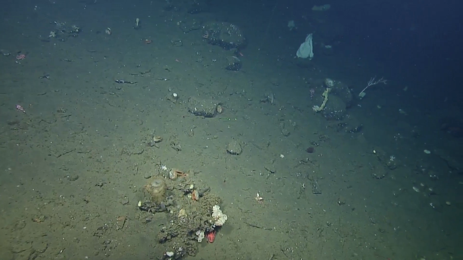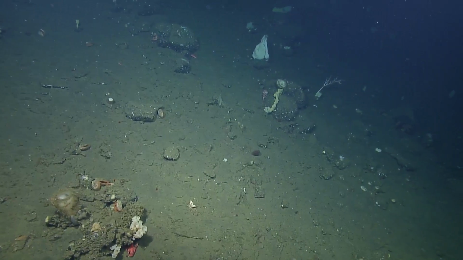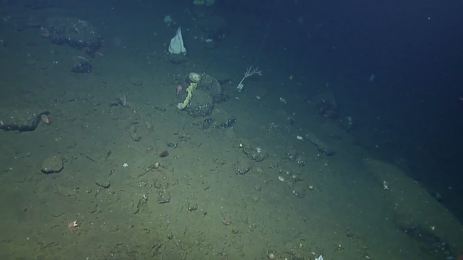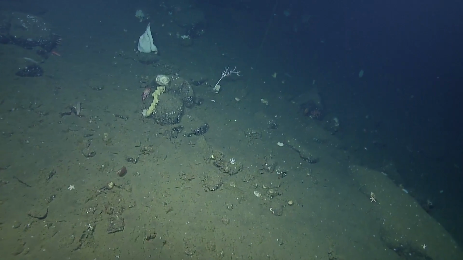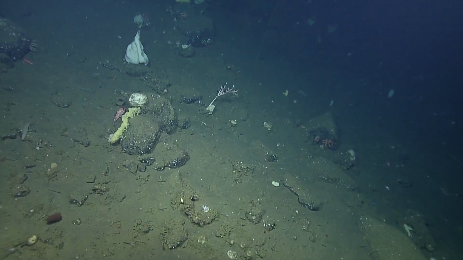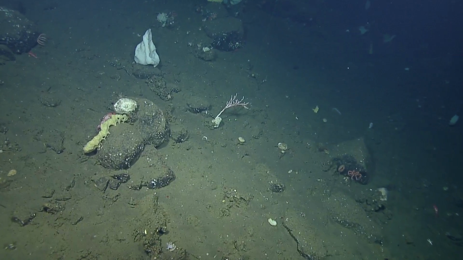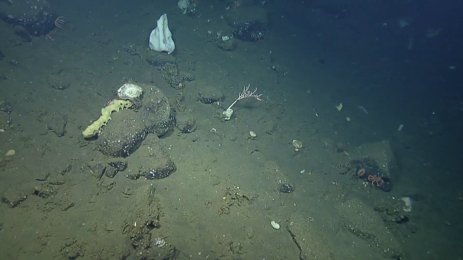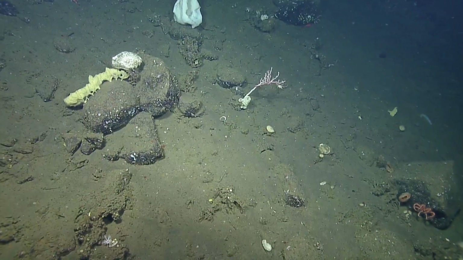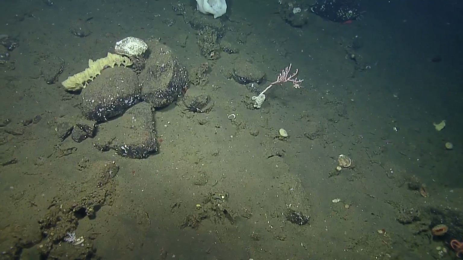Can we look at that tall coral in the background? Yeah, sure. All right, Marley, you want to do a quick zoom there, please?